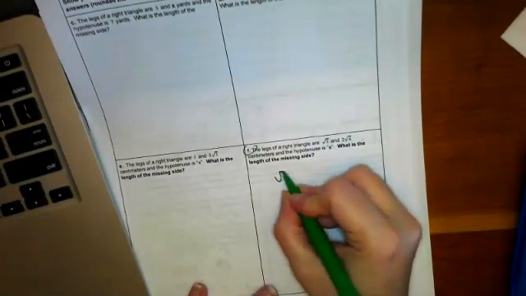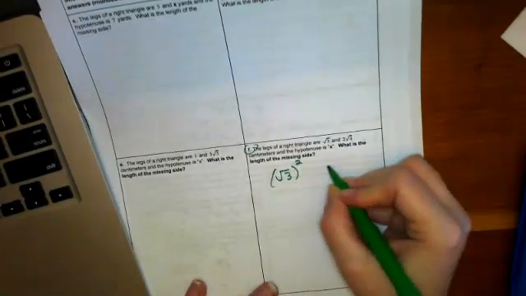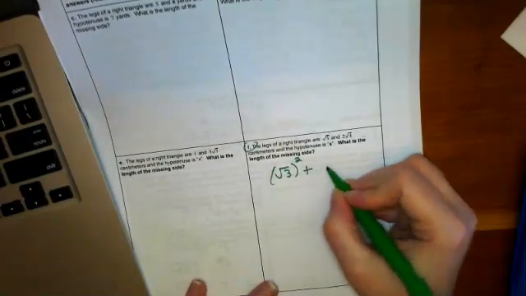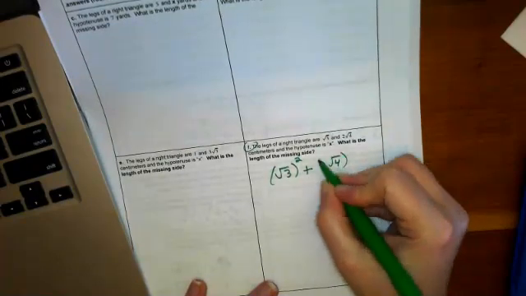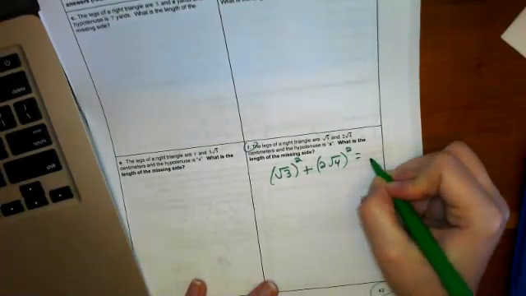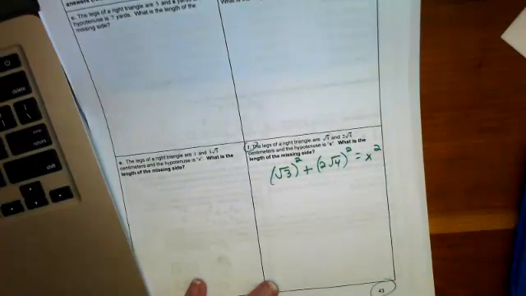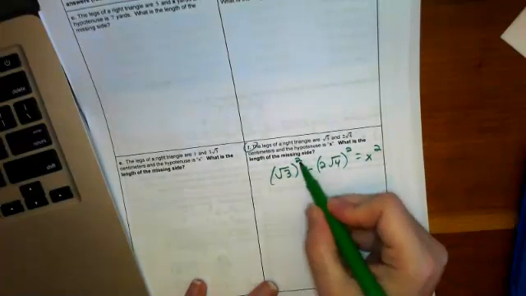We're going to just do one down here. I want to look at letter F. Okay? Again, we're on page 43. The legs of a right triangle are root 3 and 2 root 4. And the hypotenuse is x. What is the length of the missing side? Well, we've got root 3 squared. A squared plus b squared equals c squared. Plus 2 root 4 squared equals, and it said x squared, called it x or c. Well, root 3 squared is 3.